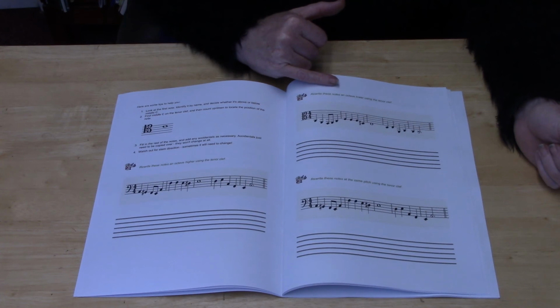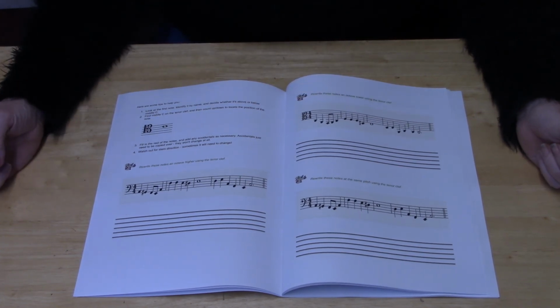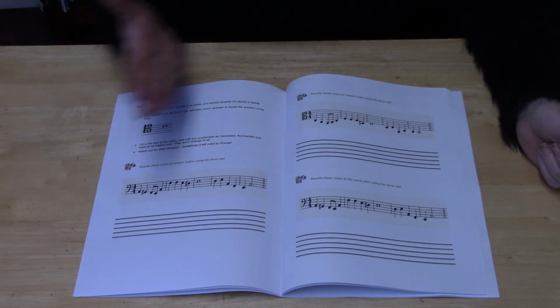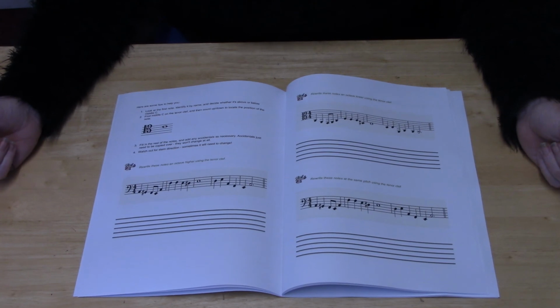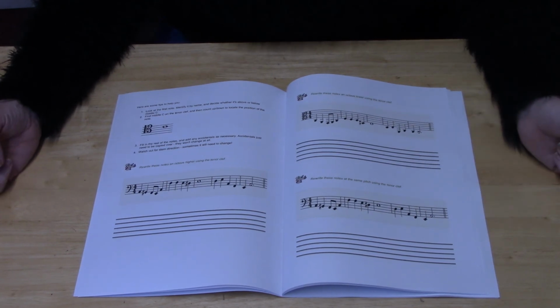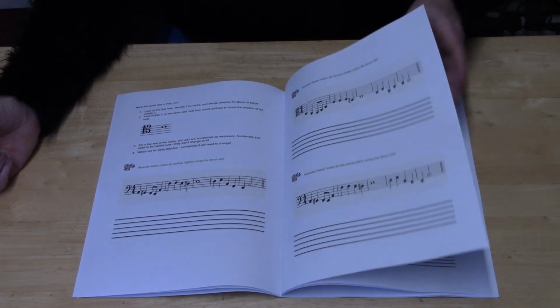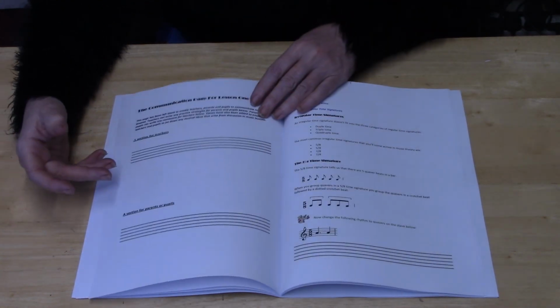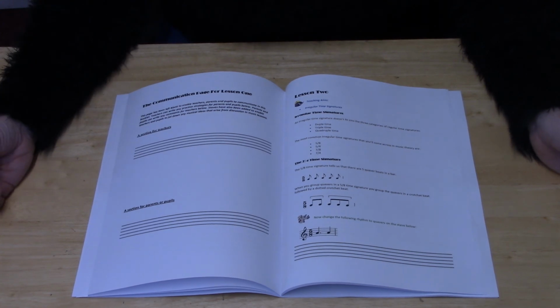Then you've got another example of rewriting an octave lower using the tenor clef. You've still got the alto clef here and you're writing it in the tenor clef. And then you've got another one here of rewriting the notes at the same pitch using the tenor clef when it's written in bass clef. So it gives you lots of opportunity to try different clefs and experiment with the different clefs. So that completes lesson 1.